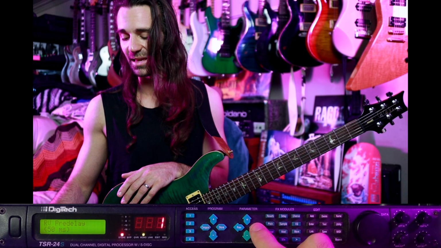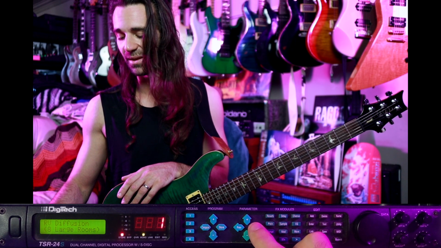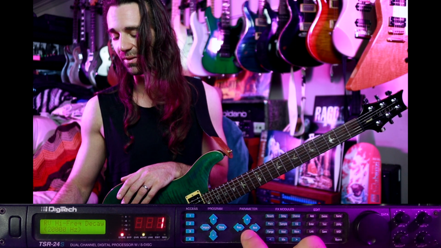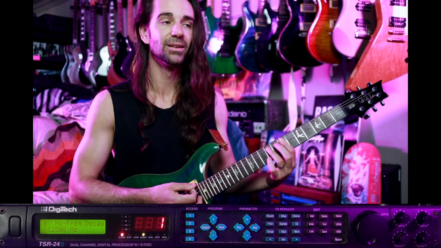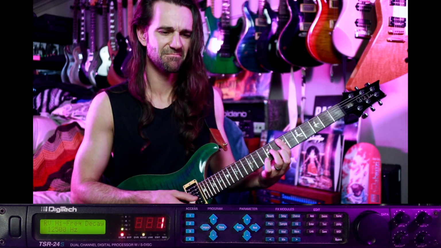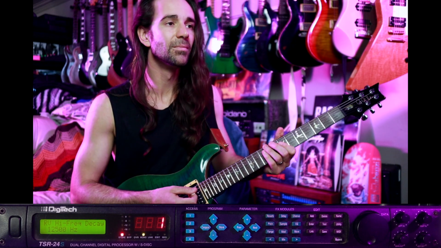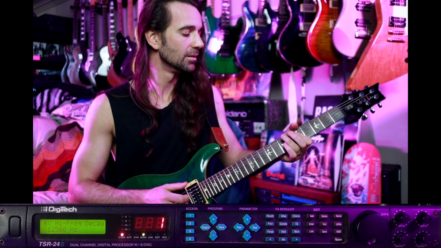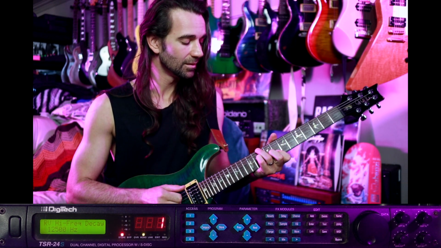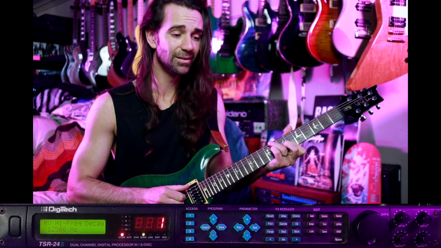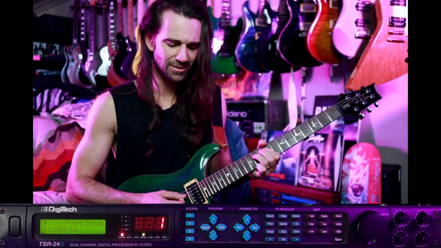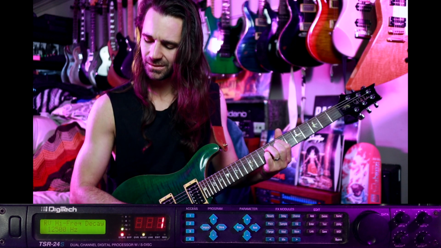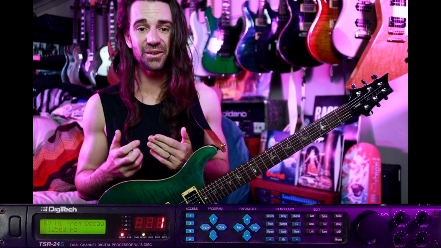And then there's some stuff like EQ and a few other things like the spread. I think if I come in here, I can bring down the high frequency decay just a little bit, and let's hear this with the clean sound again. So it's a decent enough sounding reverb in there.